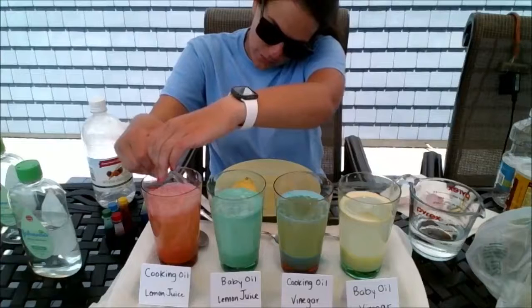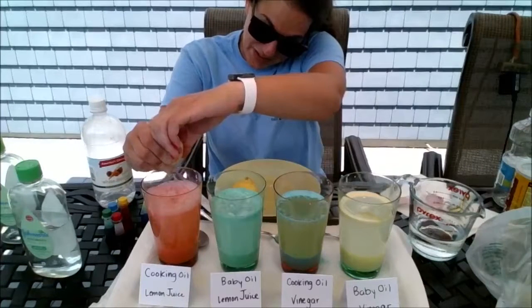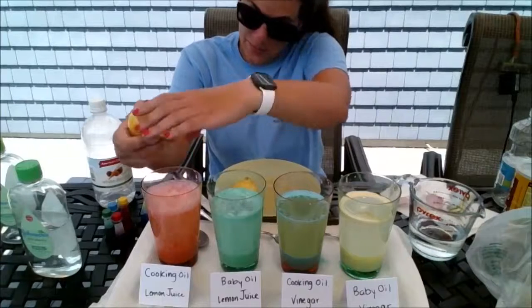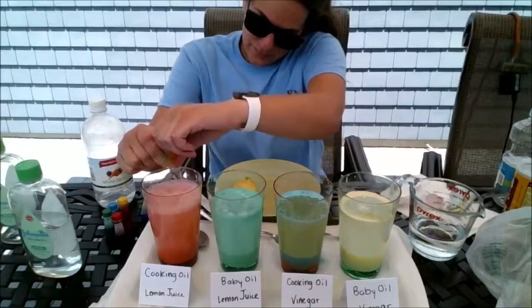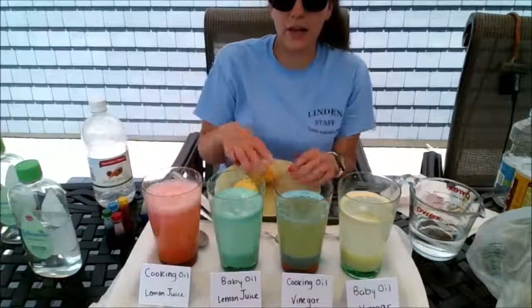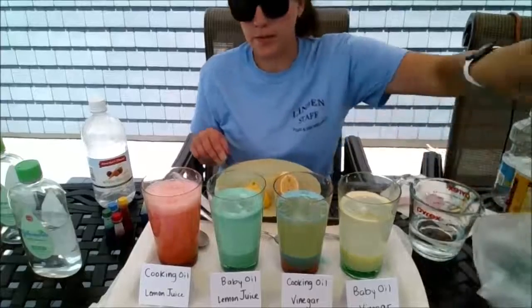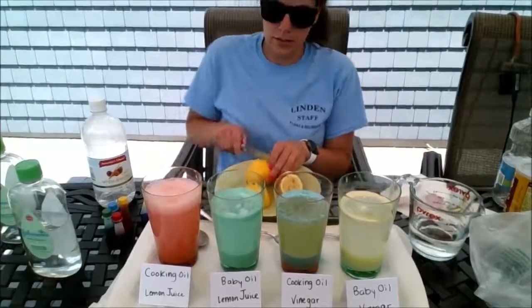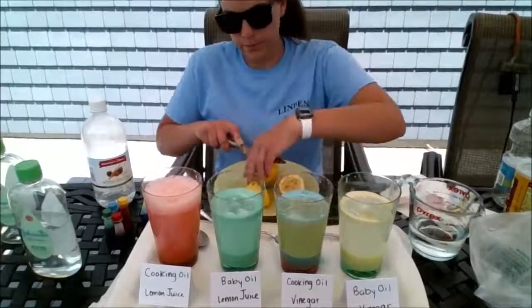So we're getting some foam in the top. I have a couple seeds in there. They're actually rising too because I dropped them in by accident. Whoops. Alright, so that lava lamp has started. I'll cut up my second lemon and see what happens with that one. Whoops. See, I have to be careful.